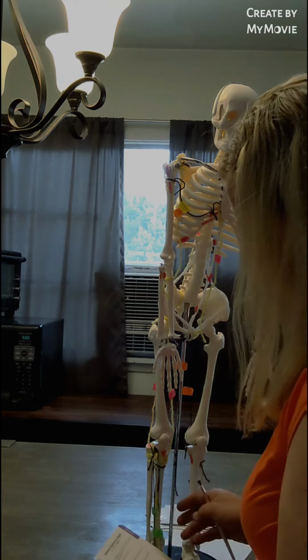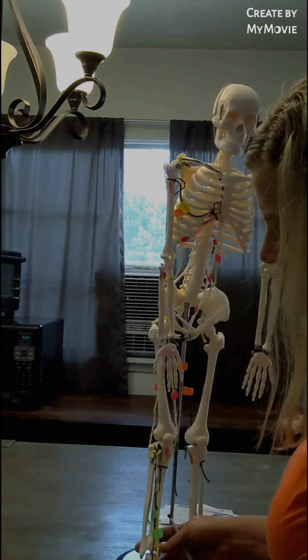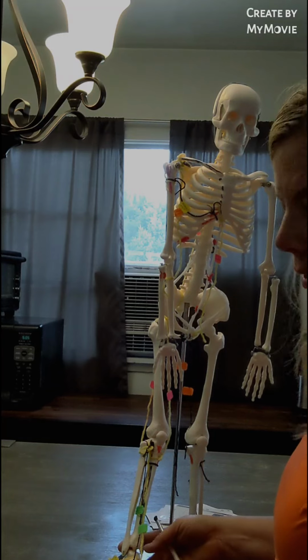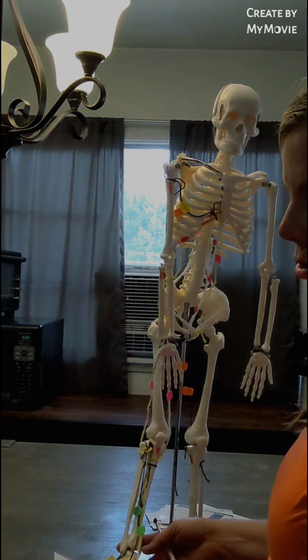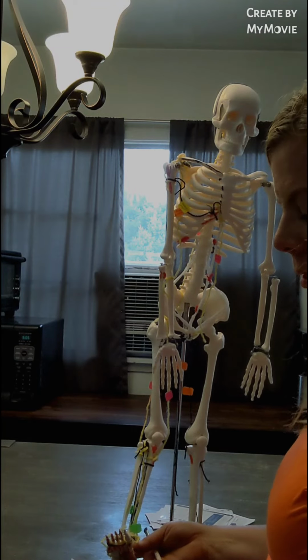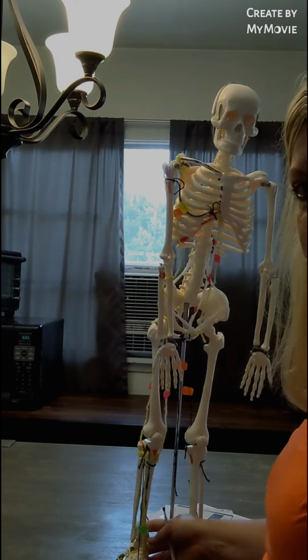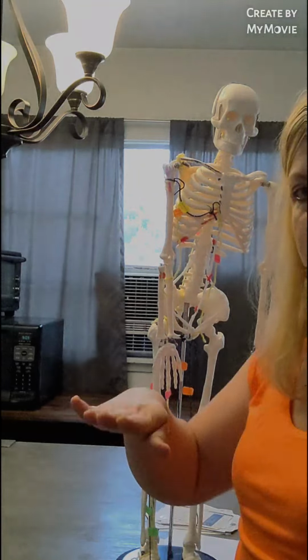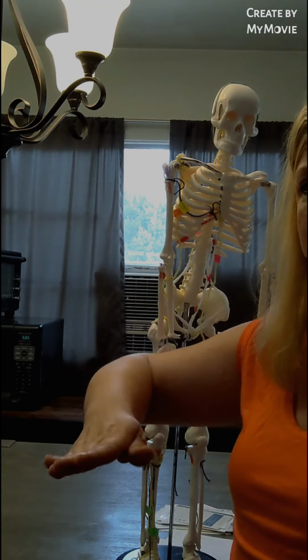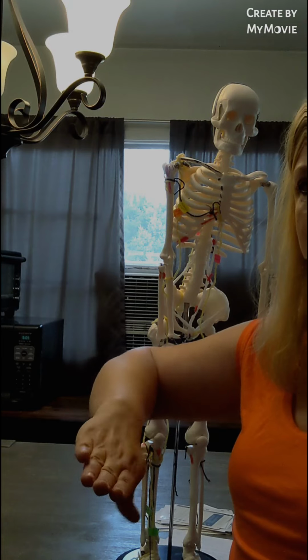The action would be to extend the foot, so that's like straight out, not dorsiflex, that would be up, and plantar flexion is down, so it's to extend just straight out. It does dorsiflex, which goes up, and it everts the foot, which, if this is your foot, evert would go out. Invert, evert.